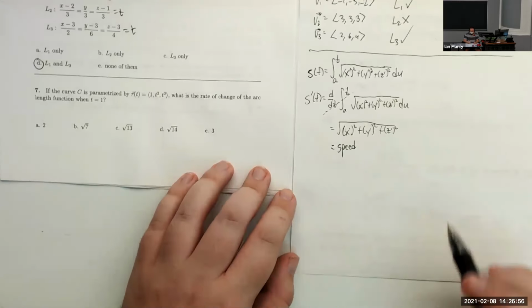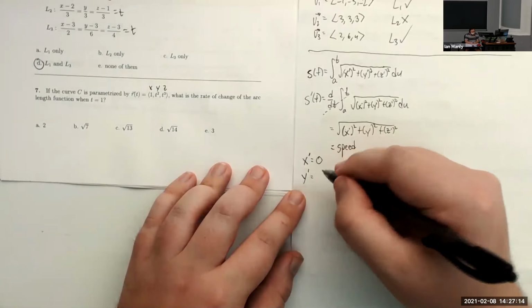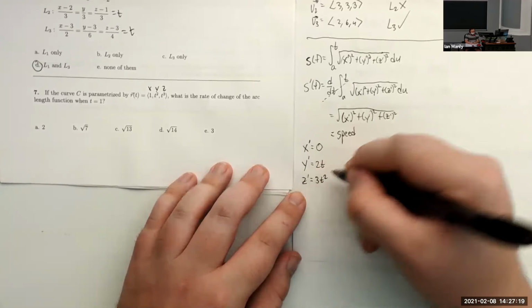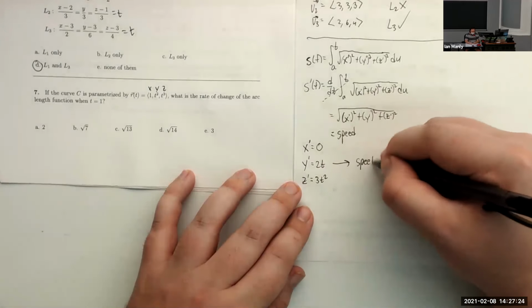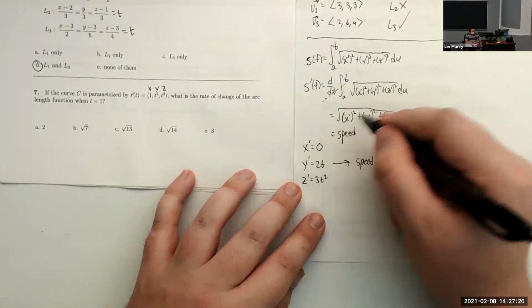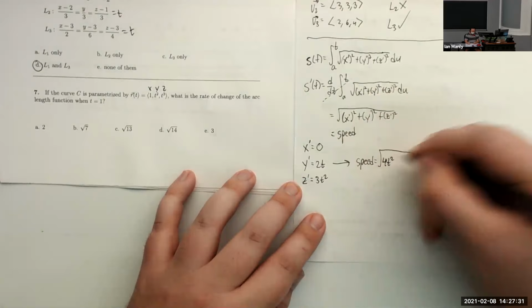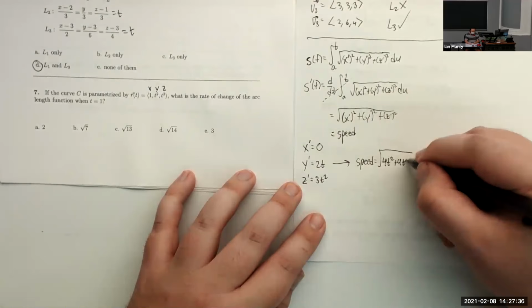So we have x prime. Remember, our functions here, the x is 1, the y is t squared, and the z is t cubed. So x prime is going to be 0 because it's a constant. y prime is going to be 2t. And then z prime is going to be 3t squared. All right, so then that means that our speed is going to be the square root of 0 squared, so we don't need that. We have 2t squared, so that's 4t squared when we square the 2. And then we square 3t squared, so we have 9t to the 4th.